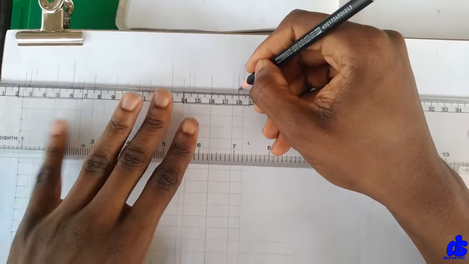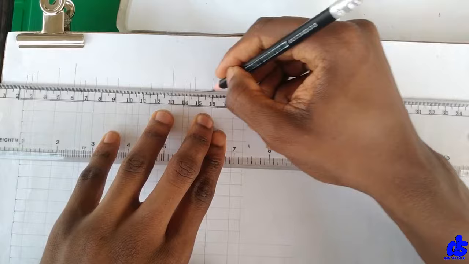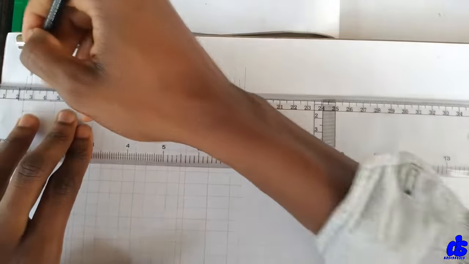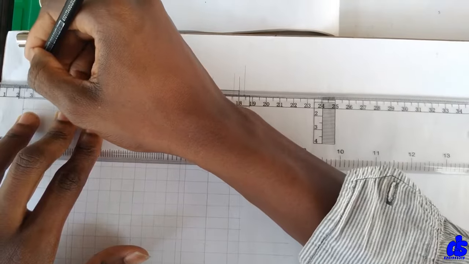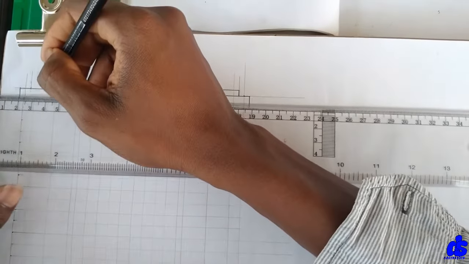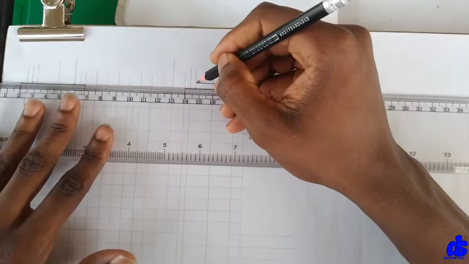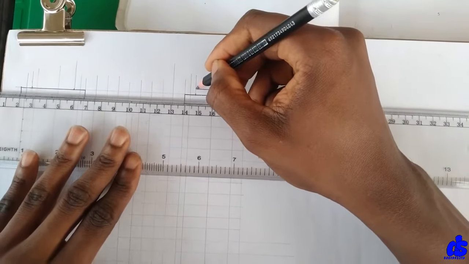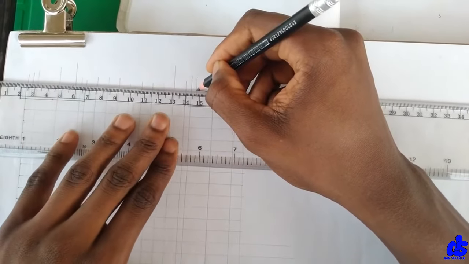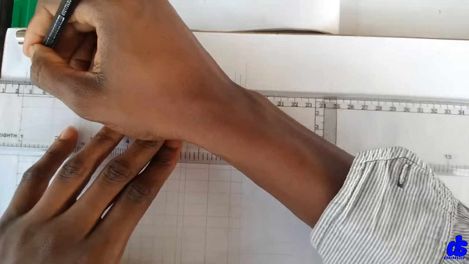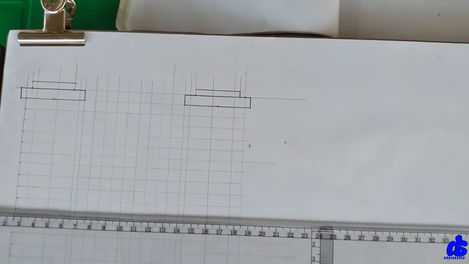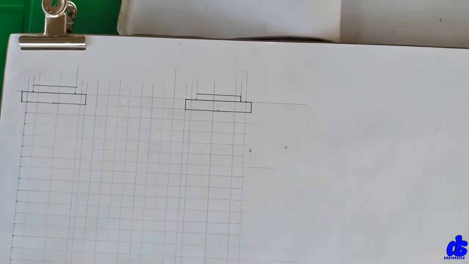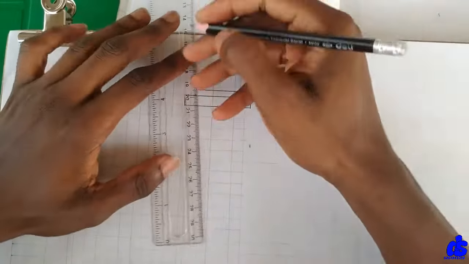This is where the 4 ends. And that's 4. So I'm going to take in that one too.